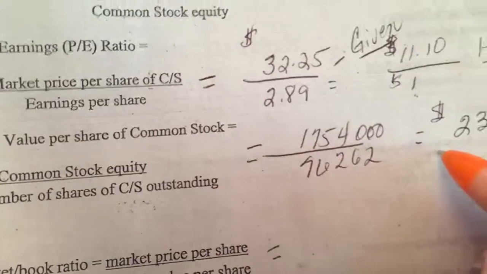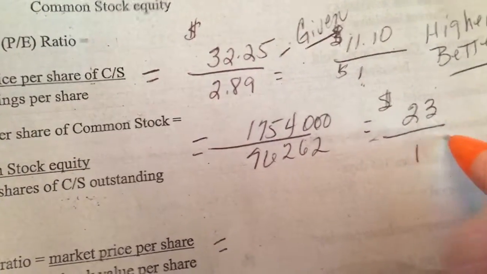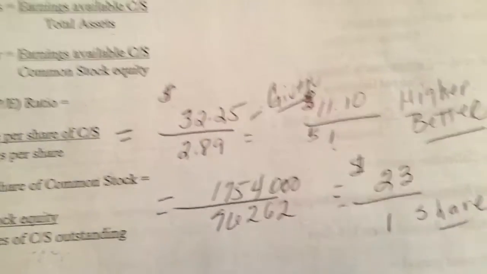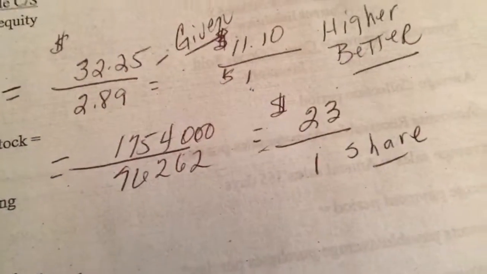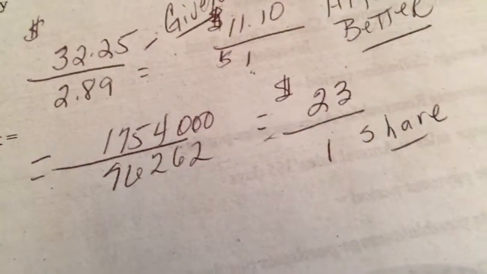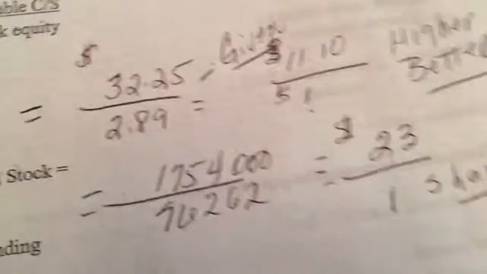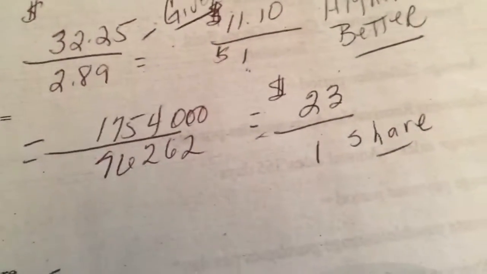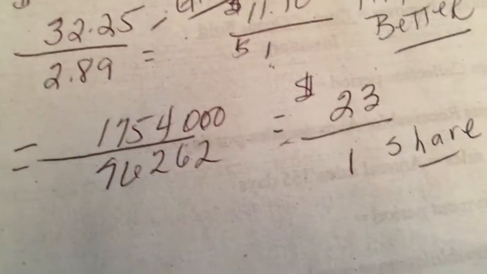book value per share. What that means is that for one share of stock that you have, the value on our books is $23. Investors don't put a lot to do with that. They're not really that hyped about that number other than to use it in your next number.